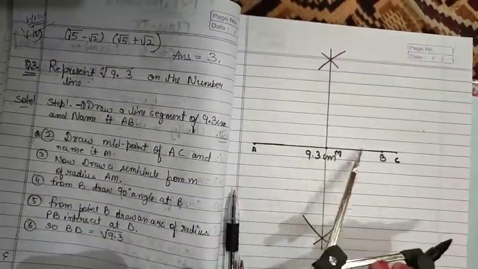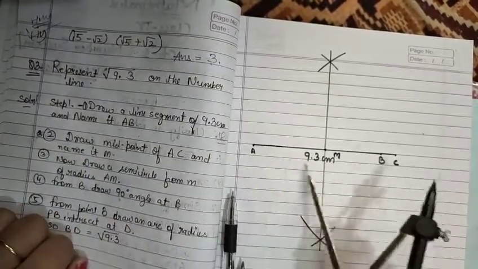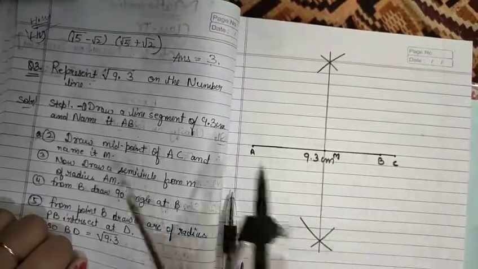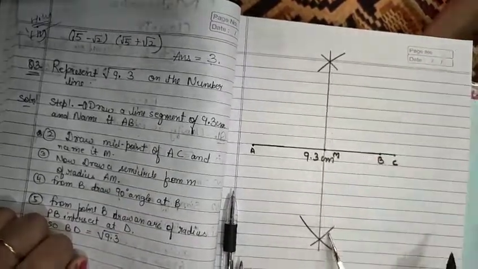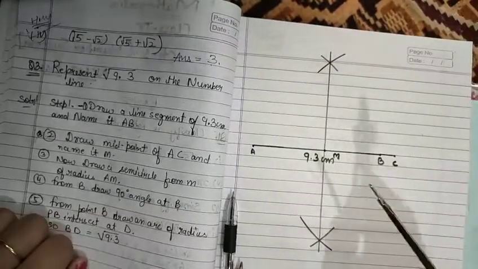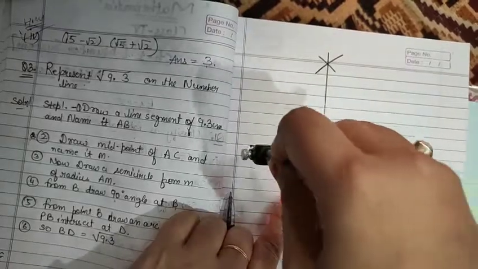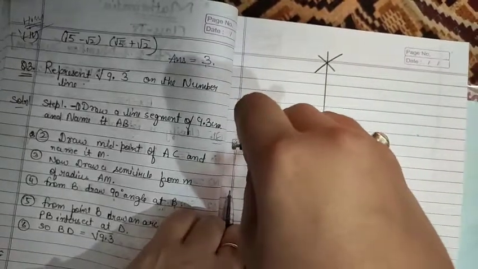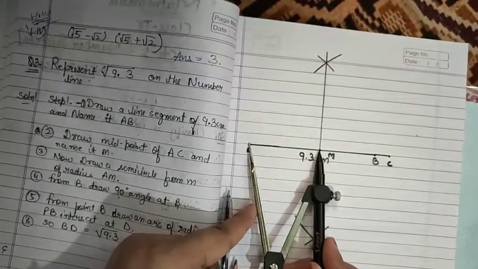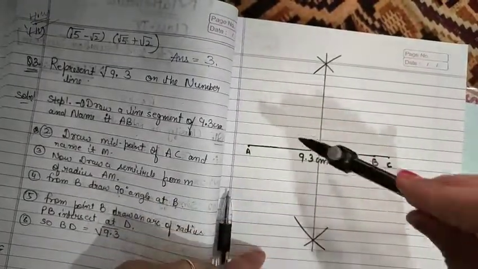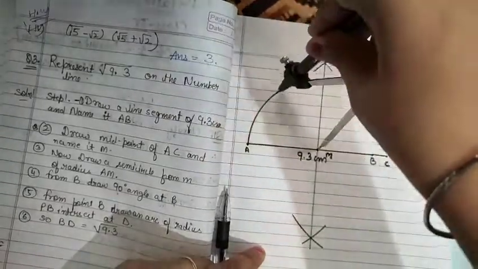This was our second step. I have written here, draw a midpoint of AC and name it M. That I have done. I have drawn the midpoint, named it M. Now look, you have to take this length AM as a radius, and draw a semicircle.